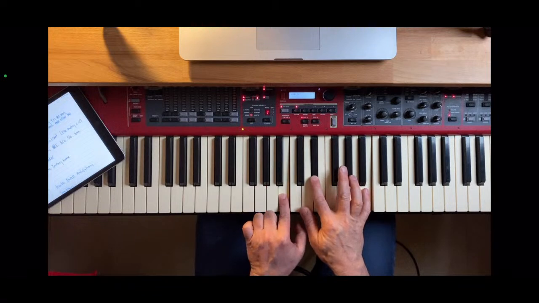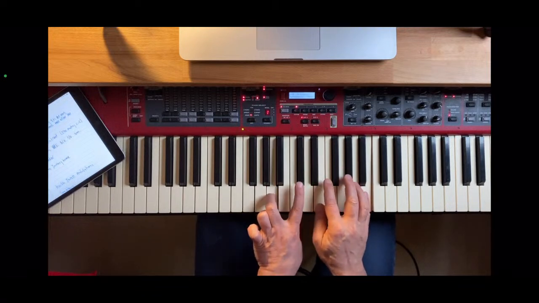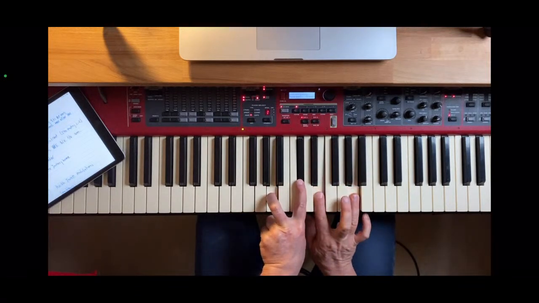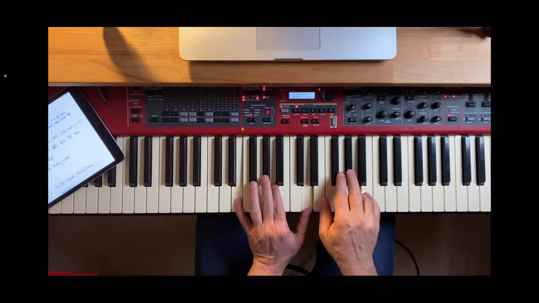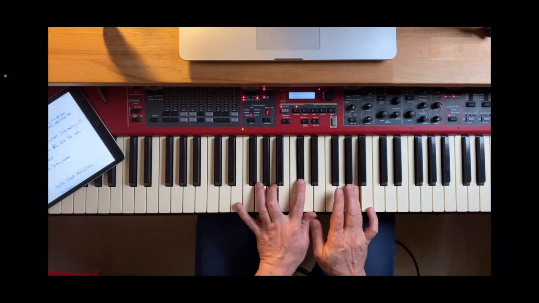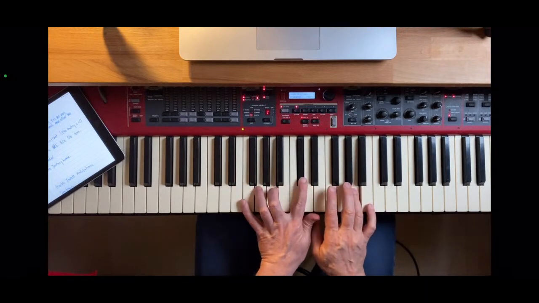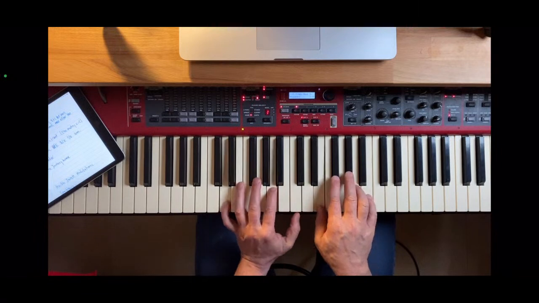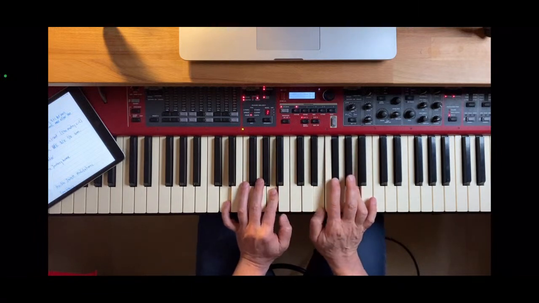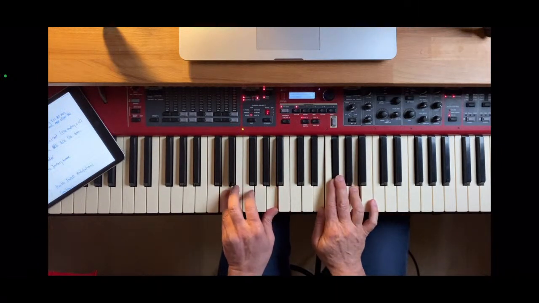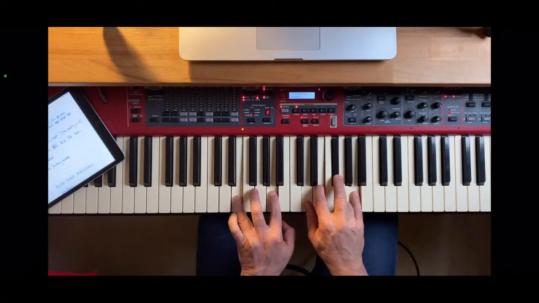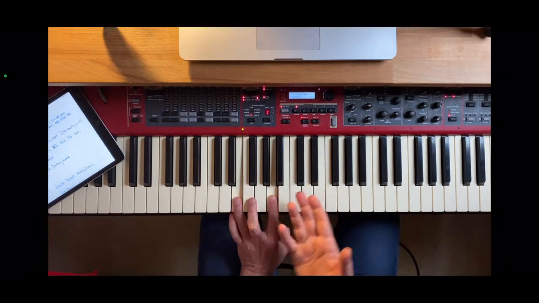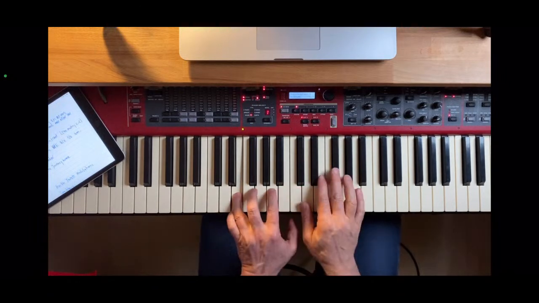And then from E, back to A. Instead of A, he's playing the 5. You know, this is stuff that you can think about with your own music. For example, playing the 5 of a certain key, but instead of moving to the 1, go to the 4.